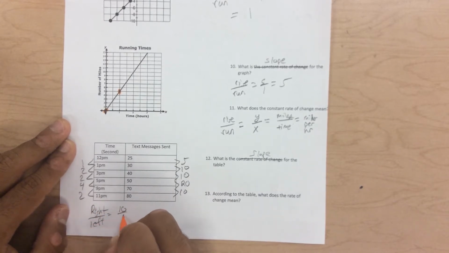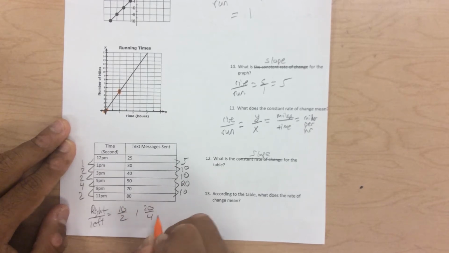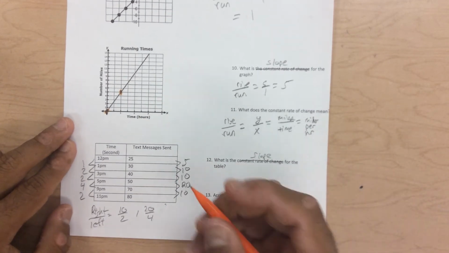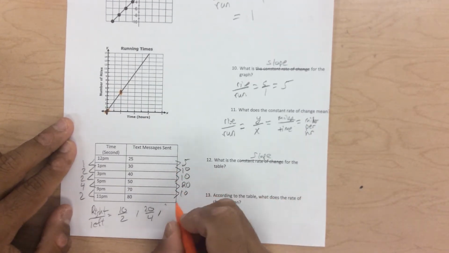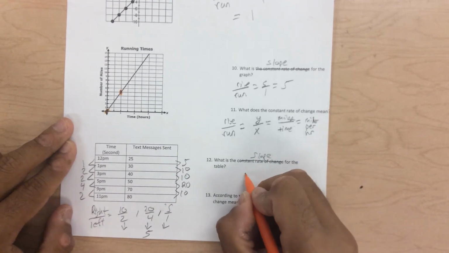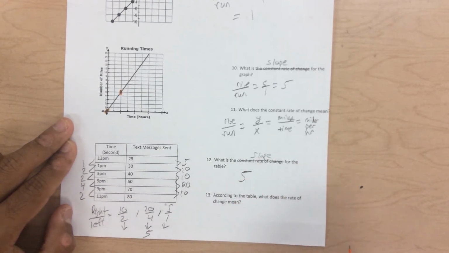So that will be 10 over 2, 20 over 4. Ten over 2, we already have it. 10 over 2, we already have it. And 5 over 1. So as you can tell, all of these simplify to 5. So the slope of this table is 5.